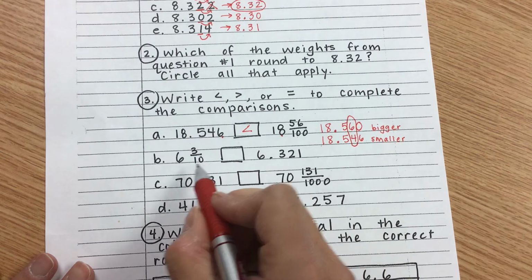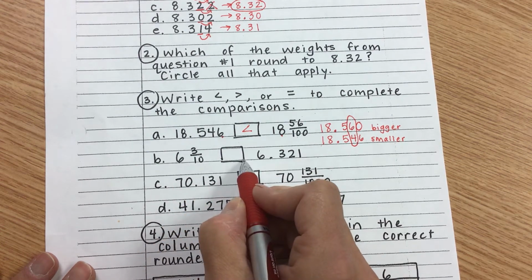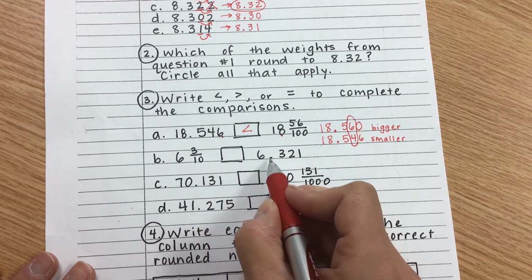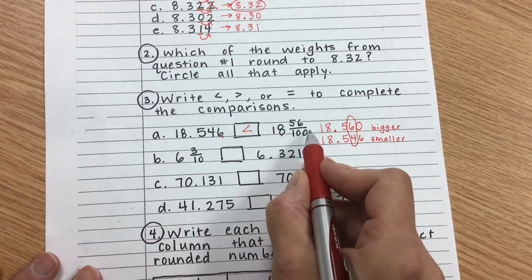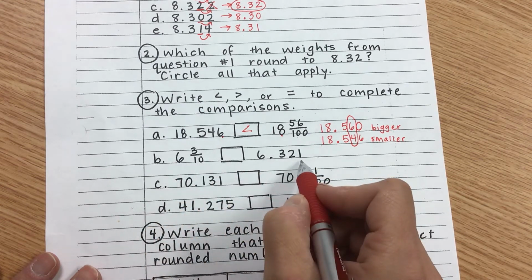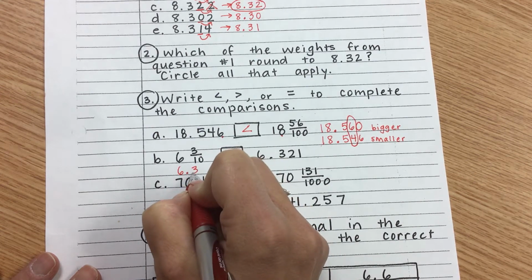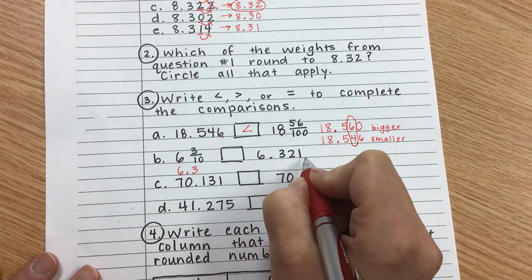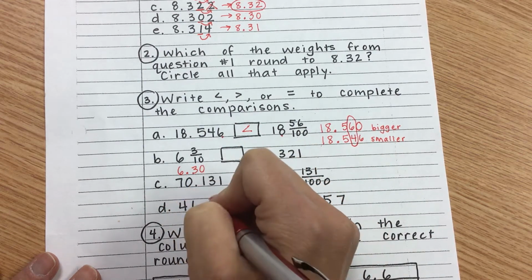All right, B, we have 6 and 3 tenths, and we're trying to figure out if it's less than, greater than, or equal to 6 and 321 thousandths. So it's kind of like this first one. We have to take our 6 and 3 tenths and make it look like this. So I'm going to rewrite it, 6 and 3 tenths. But I have to have it over here like in the thousandths place value. So this makes it 30 hundredths.